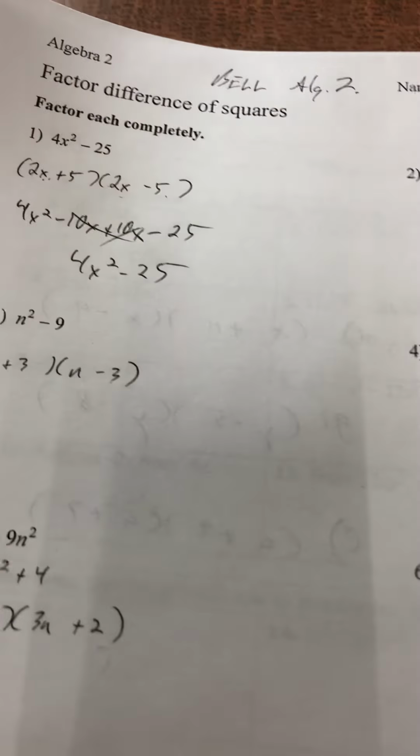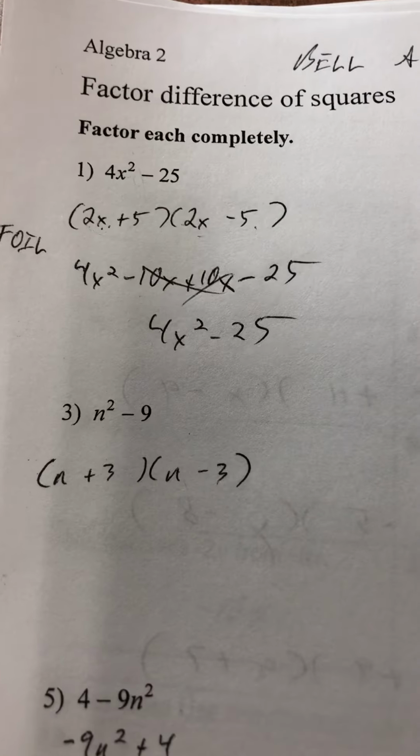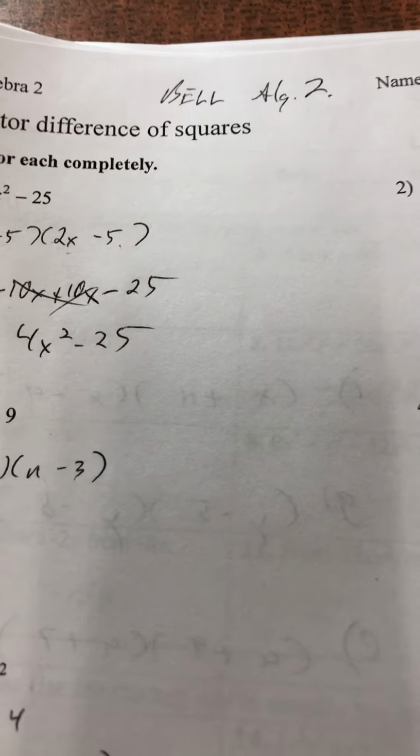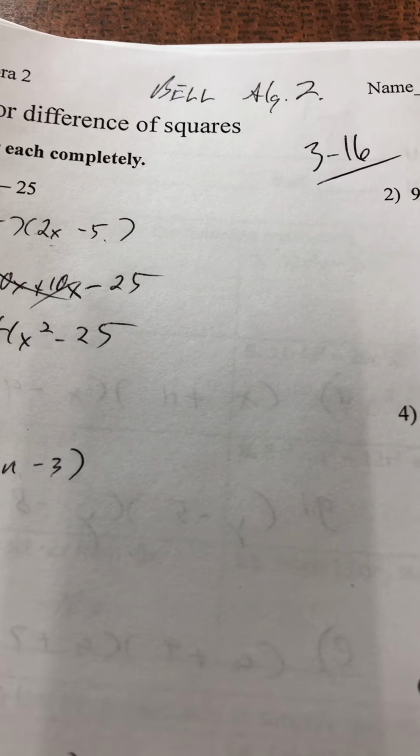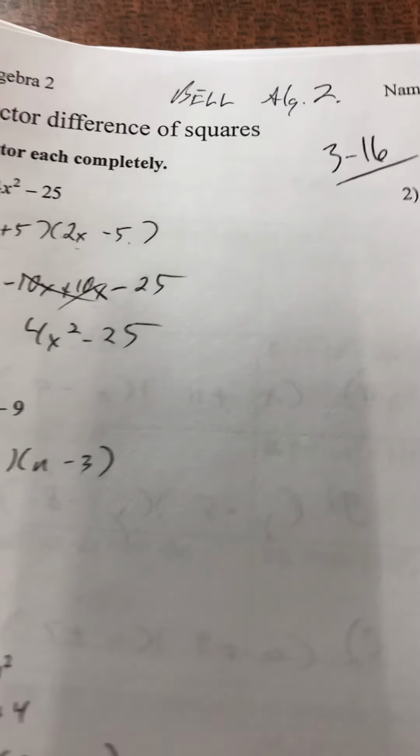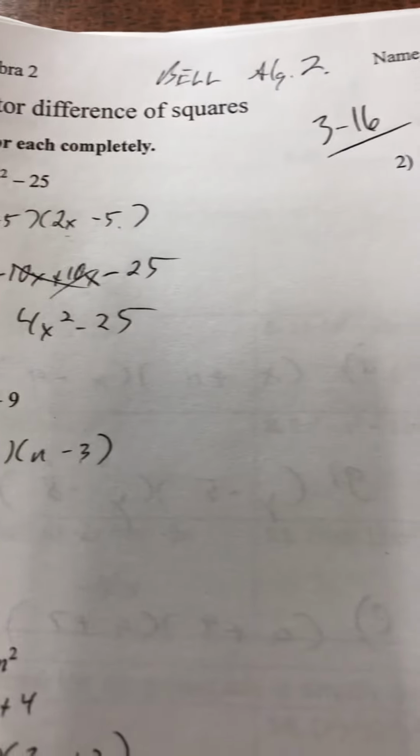I'm looking at the factoring difference of squares activity. Today is the 16th, 3/16. I believe this is due on Thursday, maybe. So that would be 3/18.